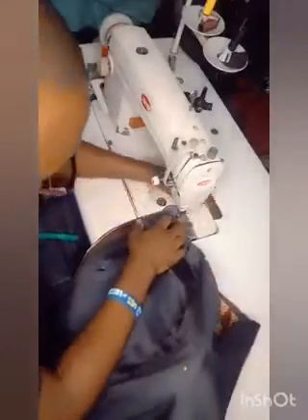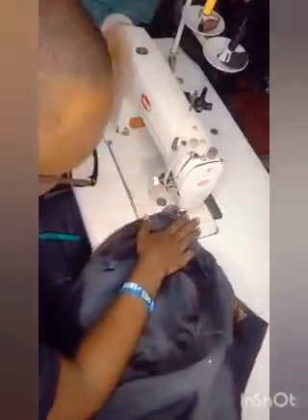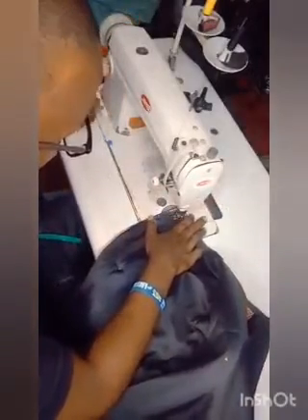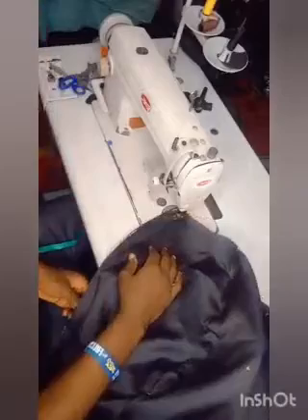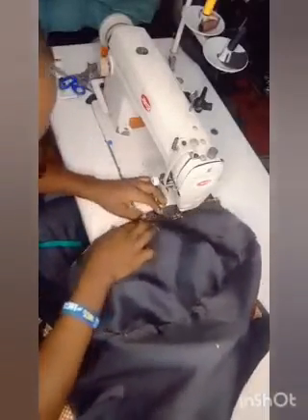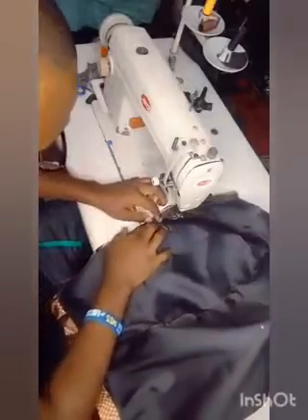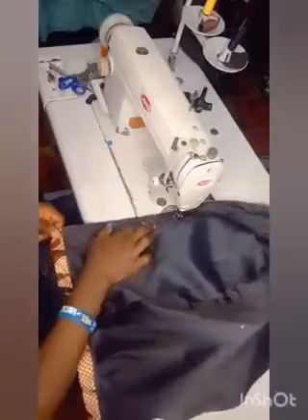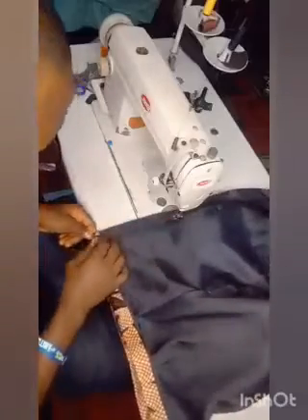So using a loose stitch, I would sew here by half an inch, then coming here I sew by 1, then I graduate back into half an inch all the way down.